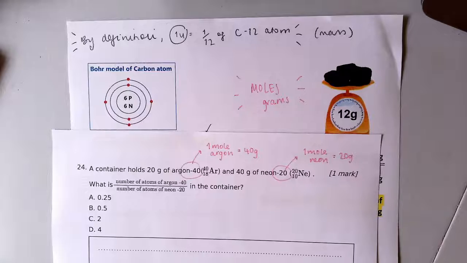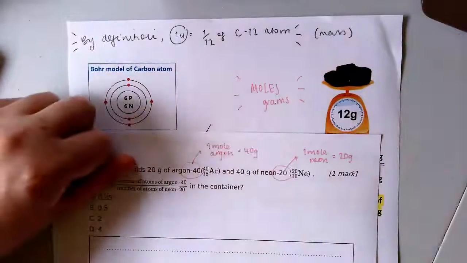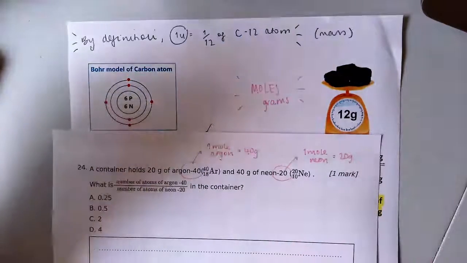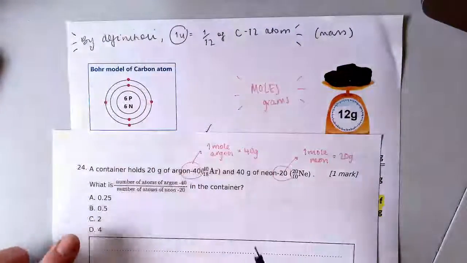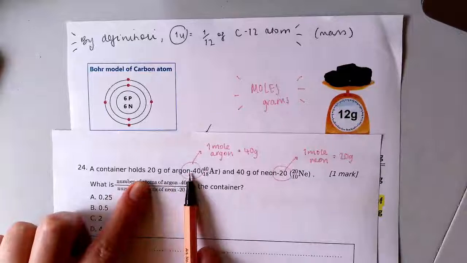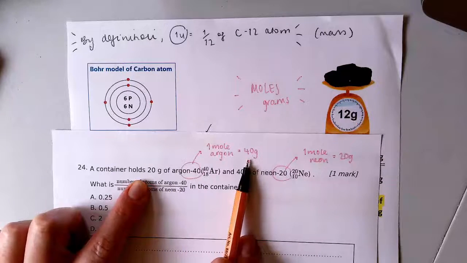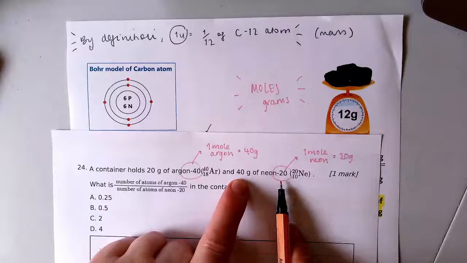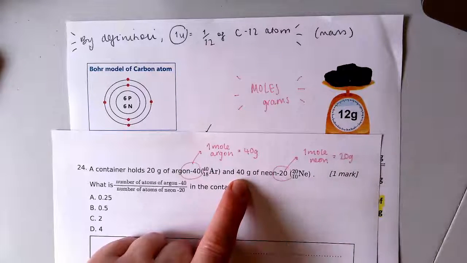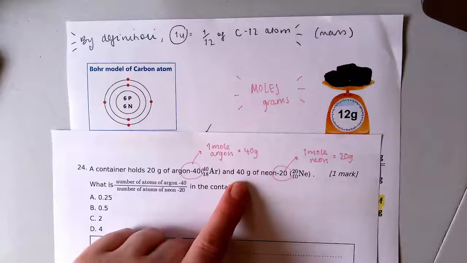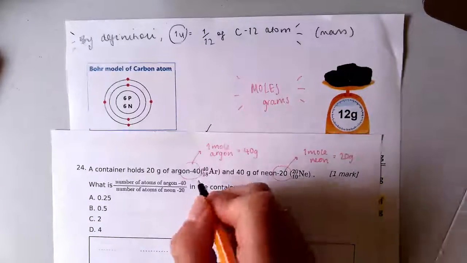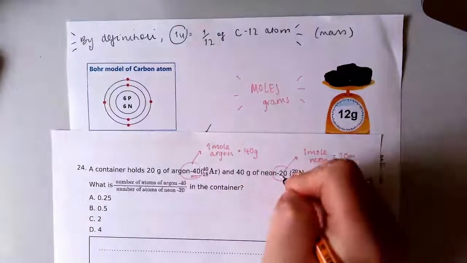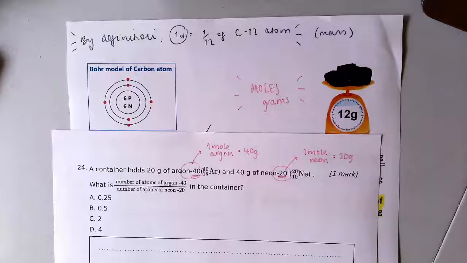So 1 mole of argon must be 40 grams. 1 mole of neon must be 20 grams. If I have 20 grams of argon-40, I must have half a mole. If I have 40 grams of neon-20, I must have 2 moles of neon. So whenever you see a question at IB, just look for the value listed next to the name of the element, and that is your molar mass.